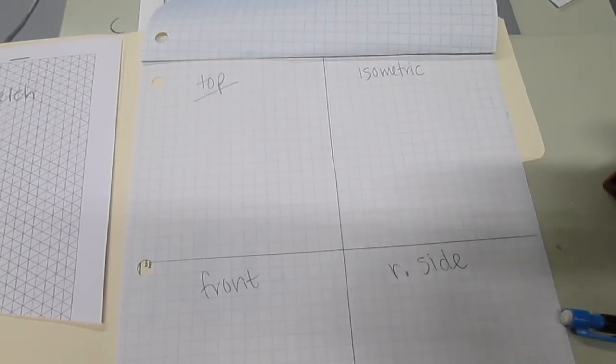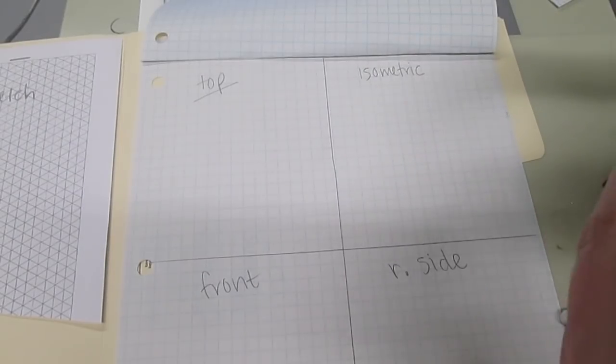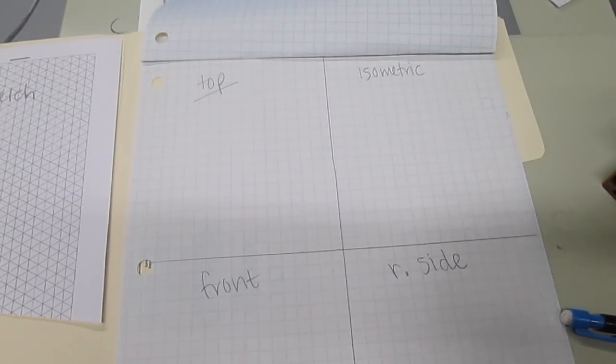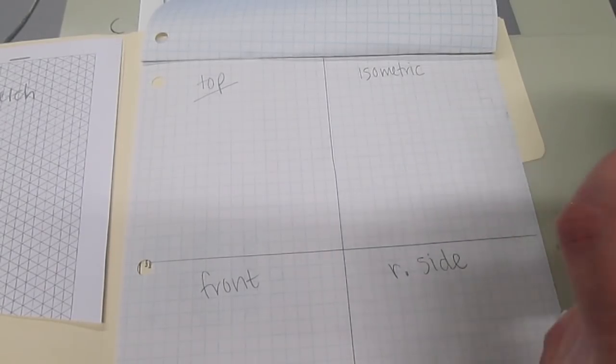We'll take some tape and you will place your isometric view up here.